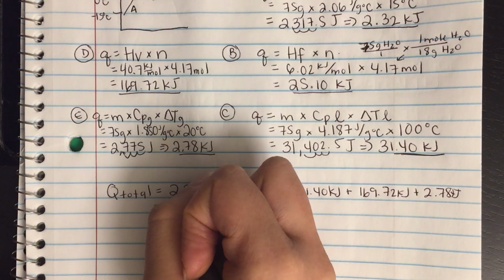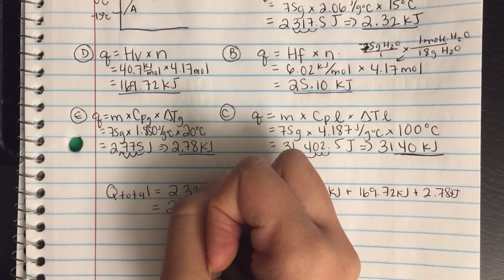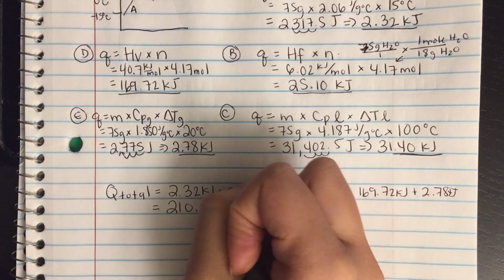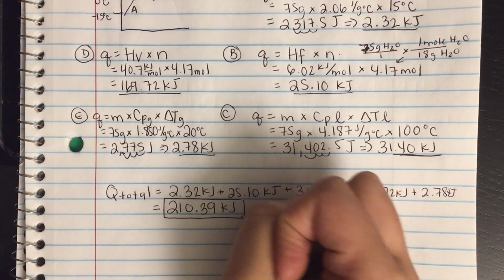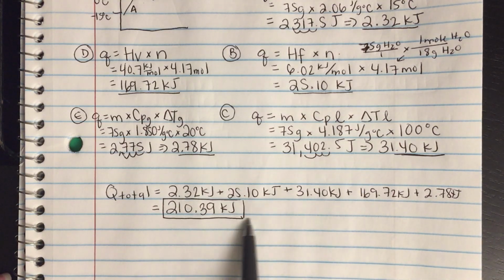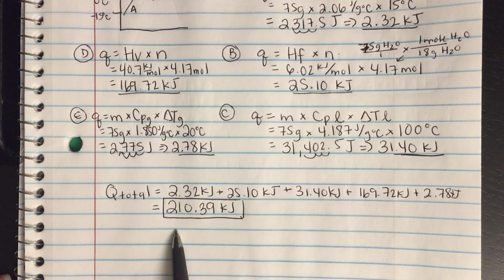And those added together will give us a final answer of 210.39 kilojoules. Okay, and it's positive. Where you're heating, where you're absorbing that heat, okay, because we're going from solid to gas. We're taking in heat, so we get more motion in our particles. So endothermic reaction, positive answer.